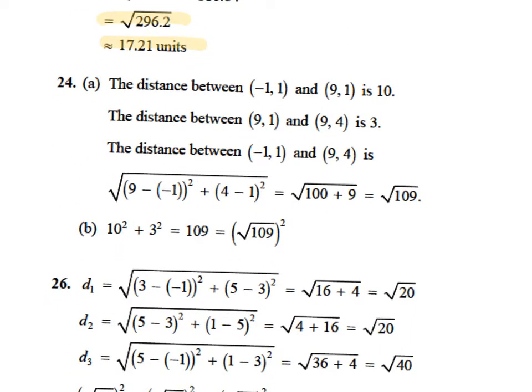24, the distance between those first set of points was 10, and then 3, and then the square root of 109. So we were showing that this is a right triangle. 10 squared plus 3 squared would equal 109.